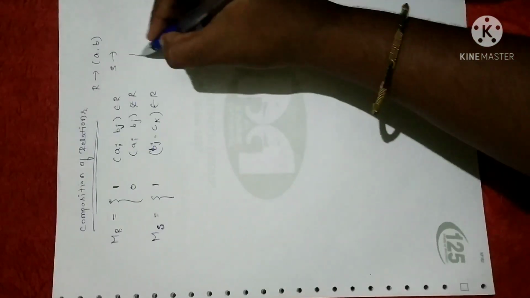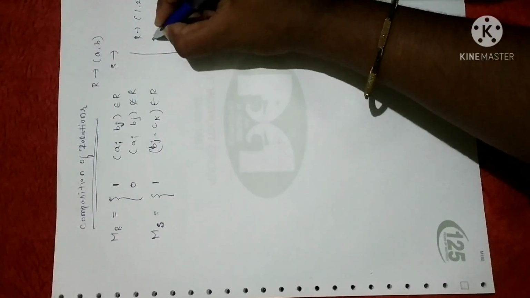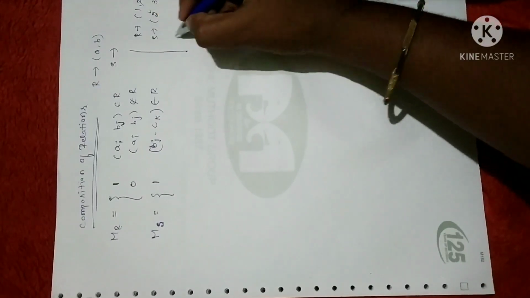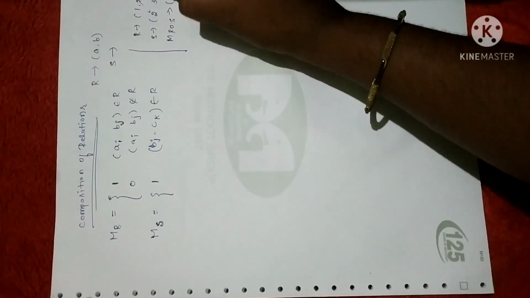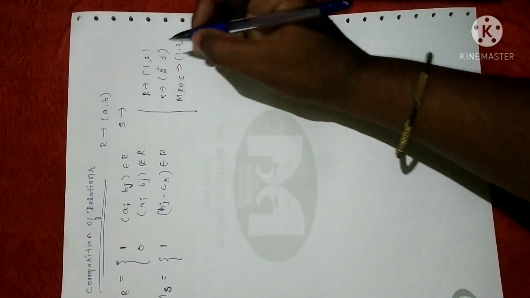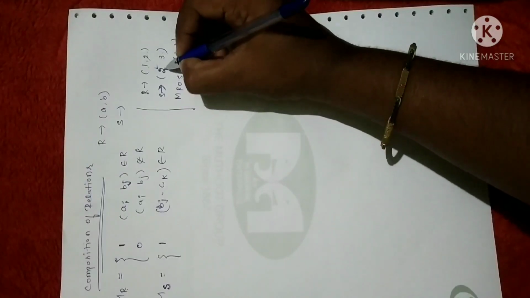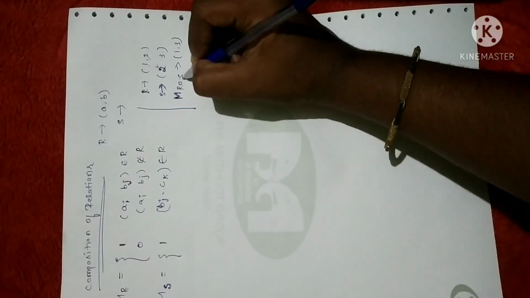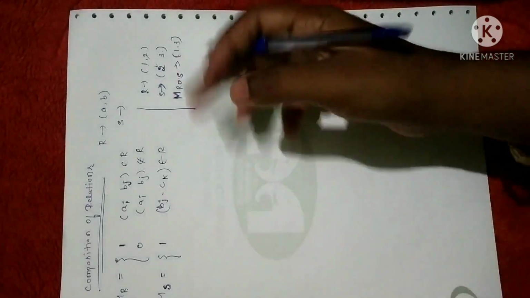Why? Because I told you in the previous class, suppose in a relation R I have an element like (1, 2). In the other relation I have to search for an element which starts with 2. Then in the composition relation R∘S, I am going to write (1, 3). Suppose in relation R, I have an element (1, 2). In relation S, I have to look for an element which starts with 2. So if I have (2, 3), then in the matrix of its composition, we are going to write (1, 3). That is what we are doing.